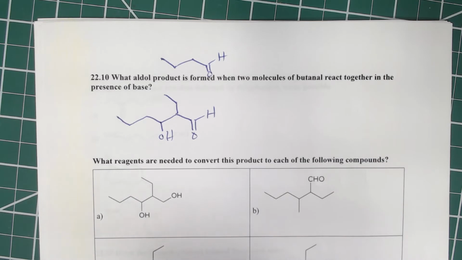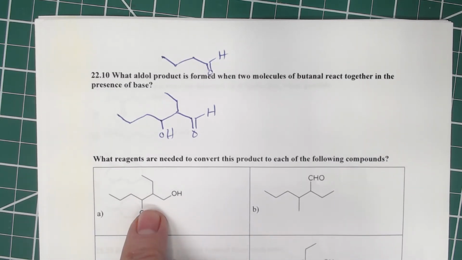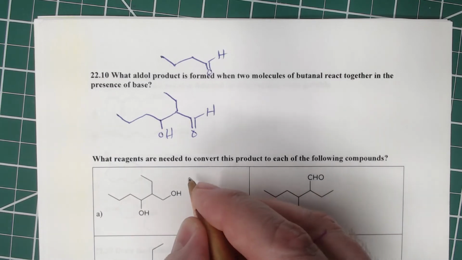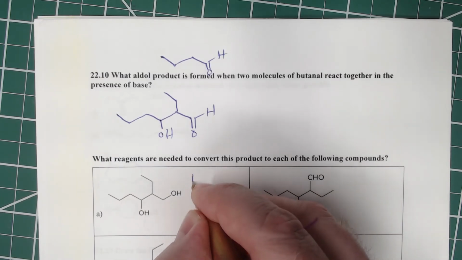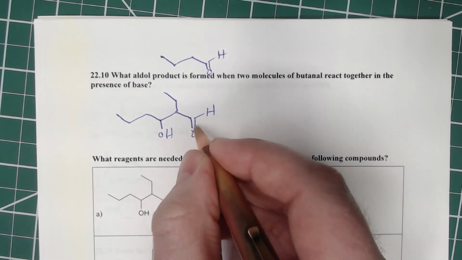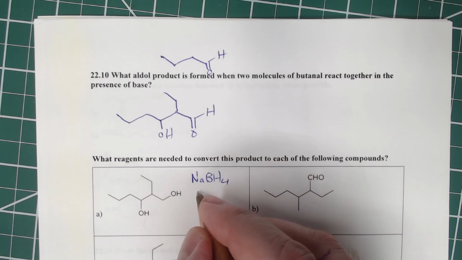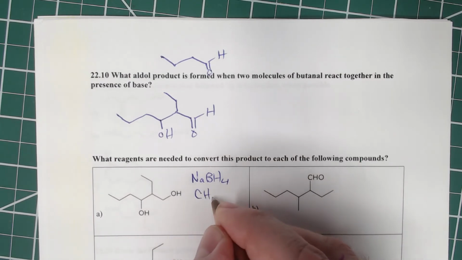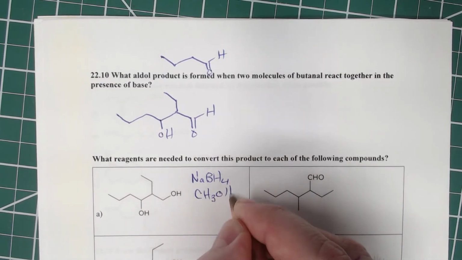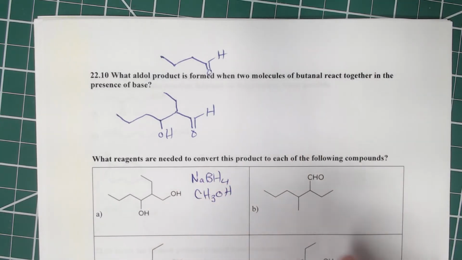All right, so we want to look at how we can make each of these. Well, this first one is pretty straightforward. The reagent that we would use would be simply sodium borohydride, because we're reducing that carbonyl and we're not doing anything to the alcohol. So sodium borohydride, and we could use something like ethanol or methanol, typically methanol, as our solvent. So that would just be all in one step. So that one's pretty easy.